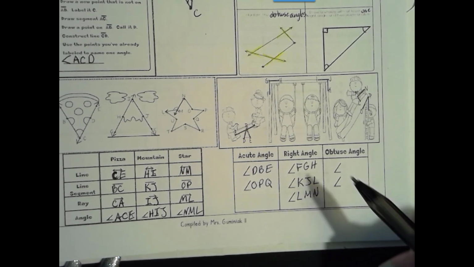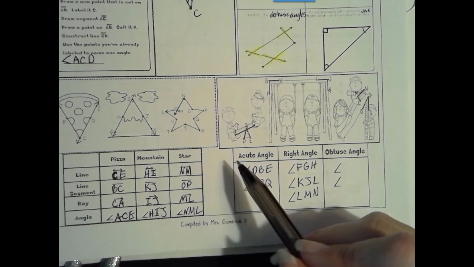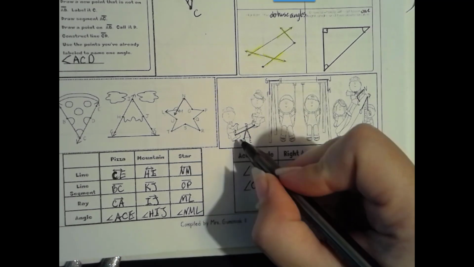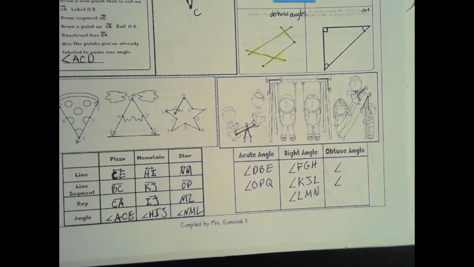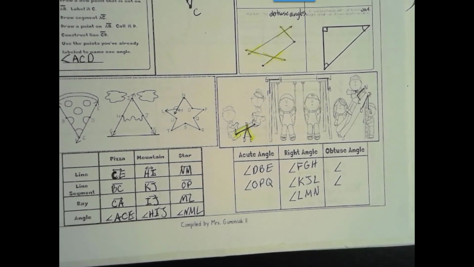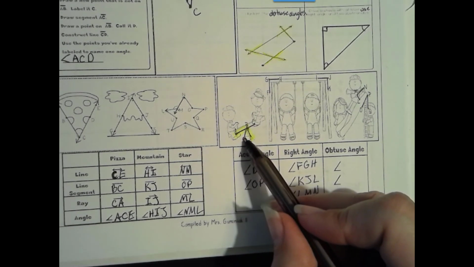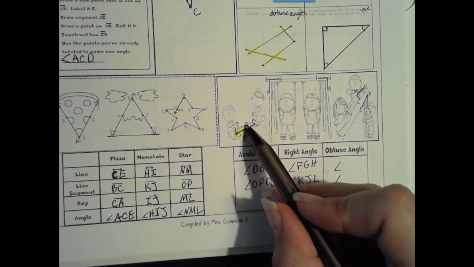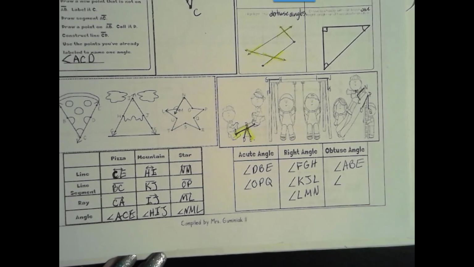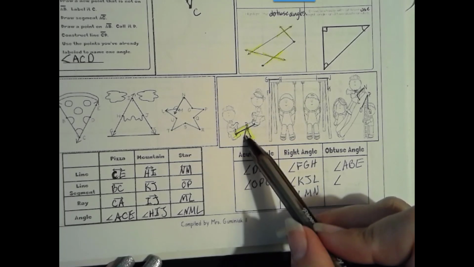Okay, now obtuse angles. So this can be a little bit tricky because it may look like we have mainly right and acute, but if I look at this angle right here, I'm going to use my highlighter just to show. You don't have to highlight it. But this angle, ignoring this line segment here, is an obtuse angle, ABE. And so that means this angle, CBD, is also an obtuse one.